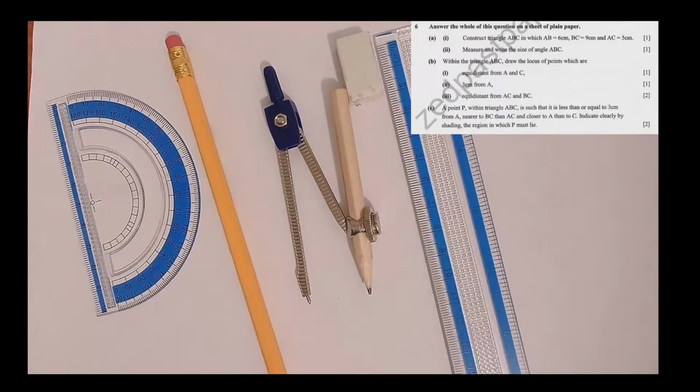Then 3 centimeters from A, you're just putting your compass at A and drawing an arc with radius 3 centimeters. Then equidistant from AC and BC, you are just bisecting angle C, right? And then the last part you can just enjoy, right? So, alright guys, this is how we go about construction.